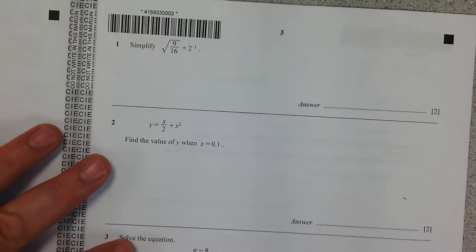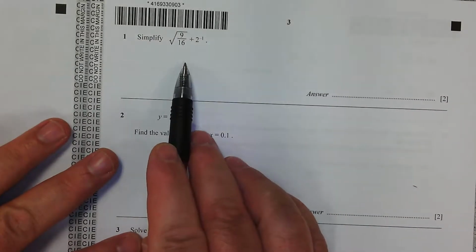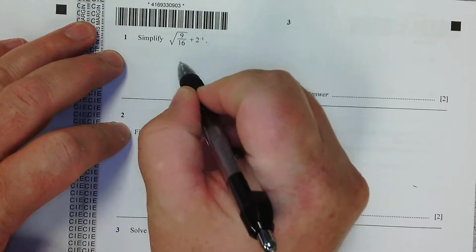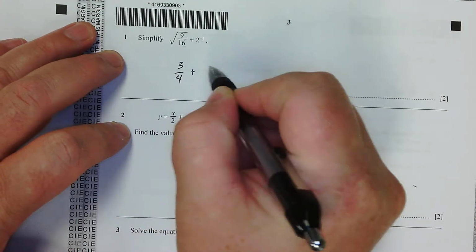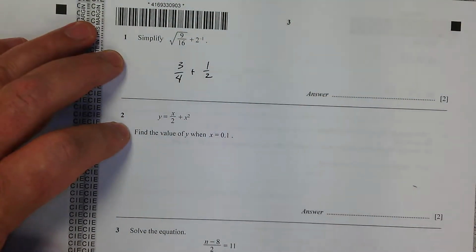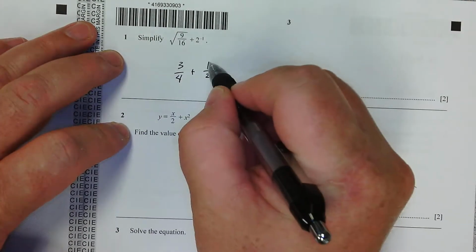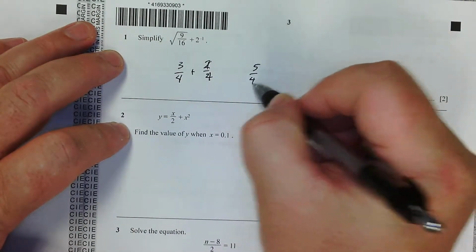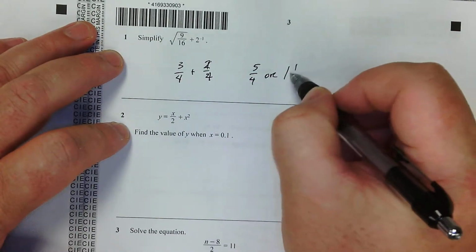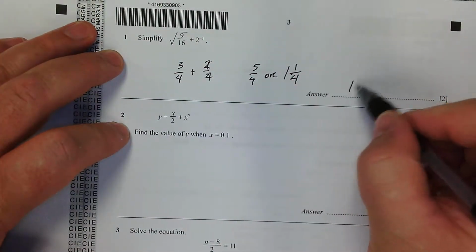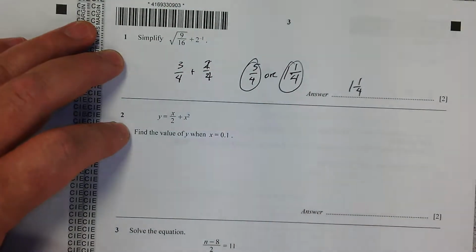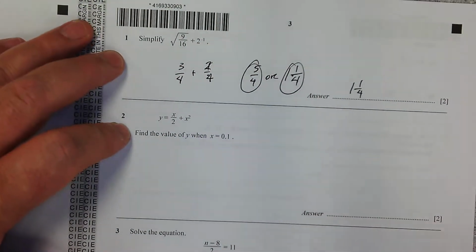So first up, it says to simplify the square root of 9/16 plus 2 to the power of negative 1. So that's 3/4 plus 1/2. 1/2 is the same as 2/4, so that is 5/4 or 1 1/4. Make sure you show your work, and you can put either answer there. Put your answer right here in the block where it goes, boom, done.